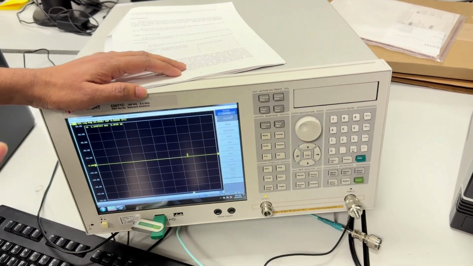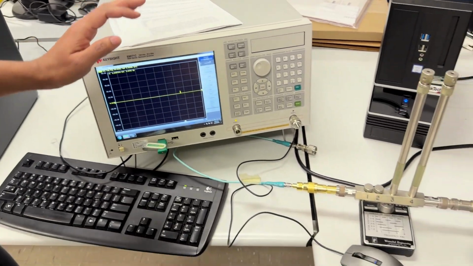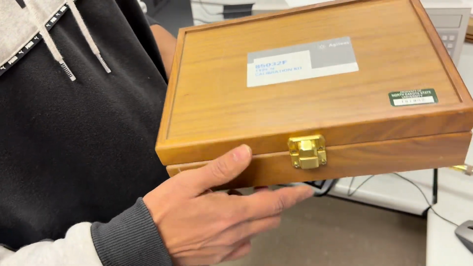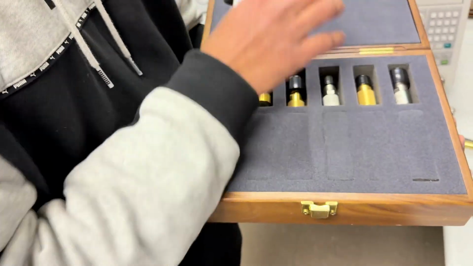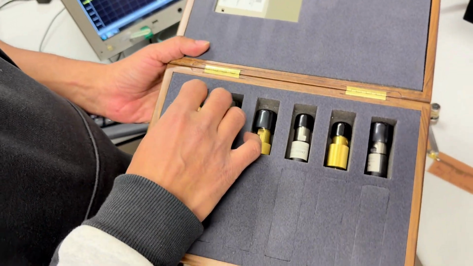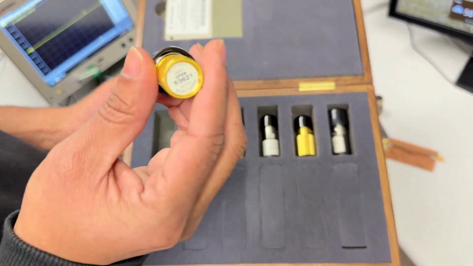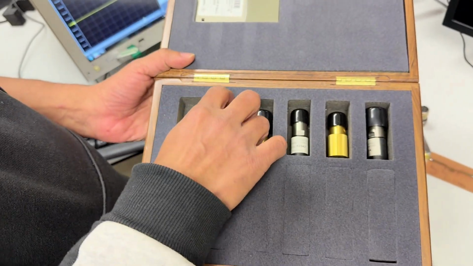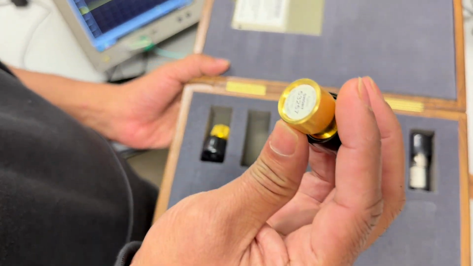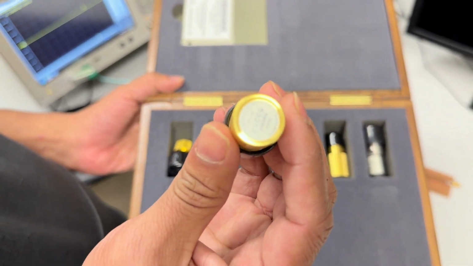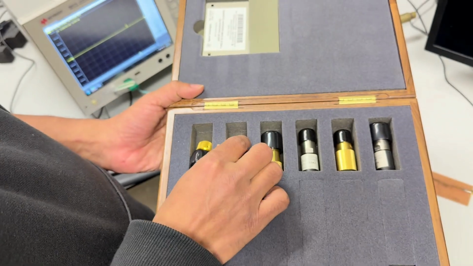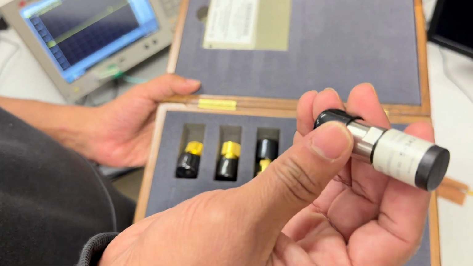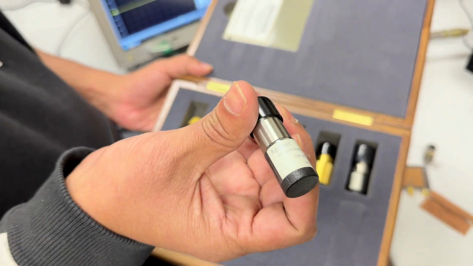Before calibration starts, I want to show you something. This is a calibration box that you have to use. It has some kits inside it. This one is called the open load kit, if you can read that. This one is called the short load kit, and this one is a 50 ohm broadband pure load.